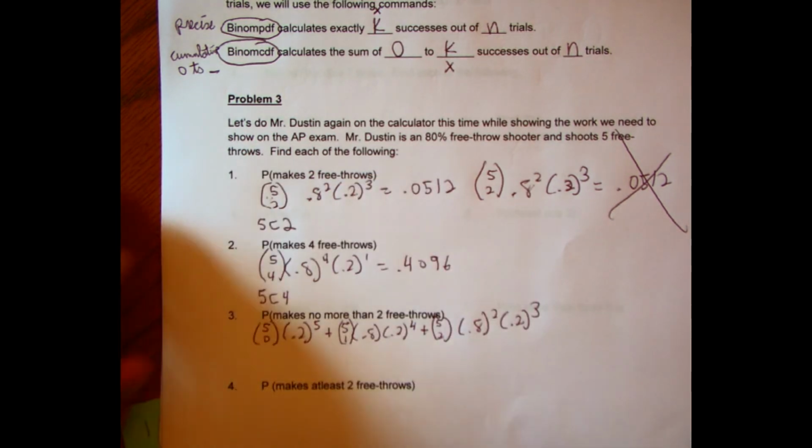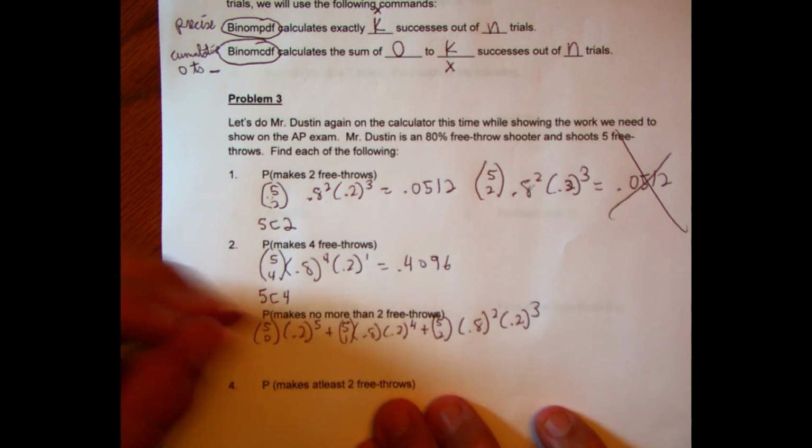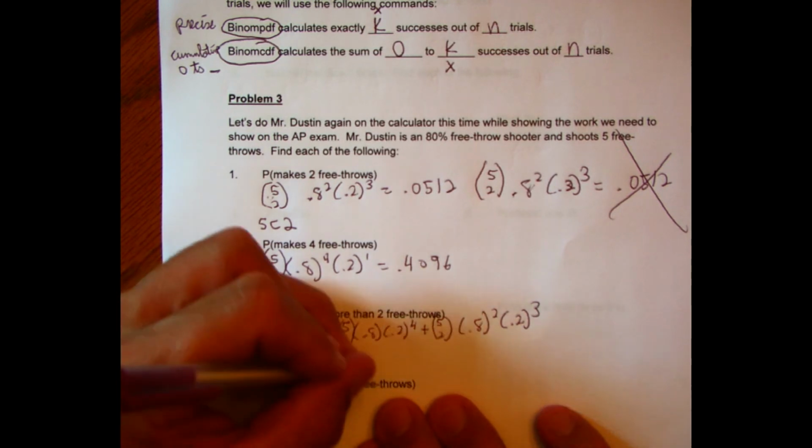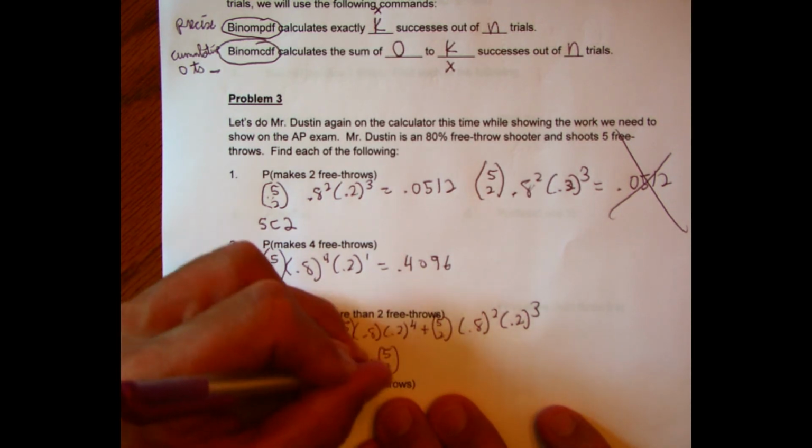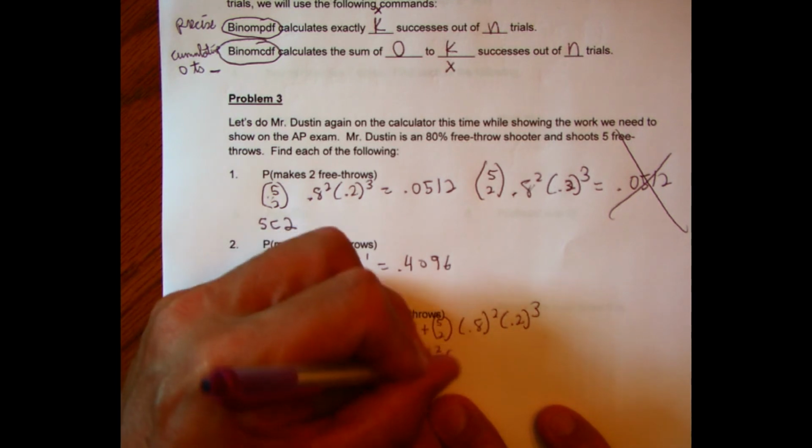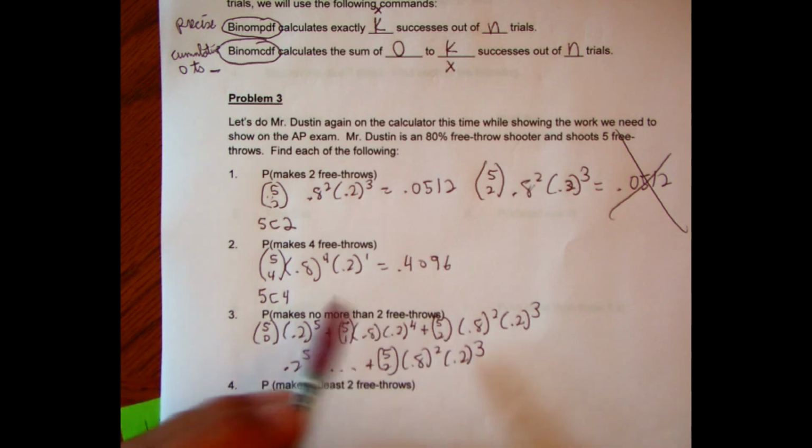Now, here's how I would write this on my paper. I would say 0.2 to the 5th, I wouldn't even put that down, plus dot dot dot, add up to 5 choose 2, 0.8 squared, and 0.2 cubed. You can use the dot dot dot. All it's saying is we're going to add up everything in between. So if he's shooting 10 free throws, what's the probability he makes no more than 7? Well, no more than 7 means you've got to add 0, 1, 2, 3, 4, 5, 6, 7. I don't want to write all this stuff down 8 times, so I'm just going to write 0 to 7, okay?